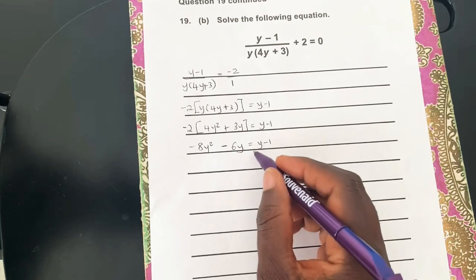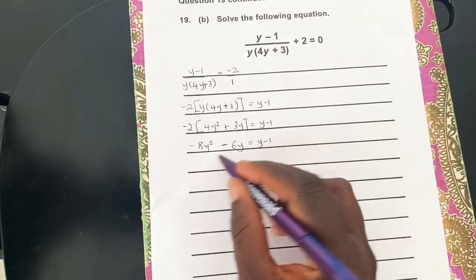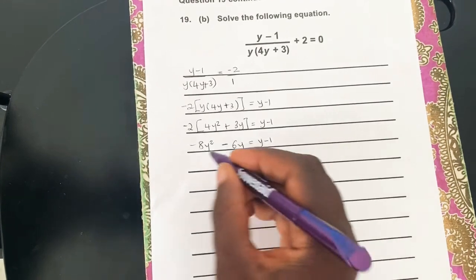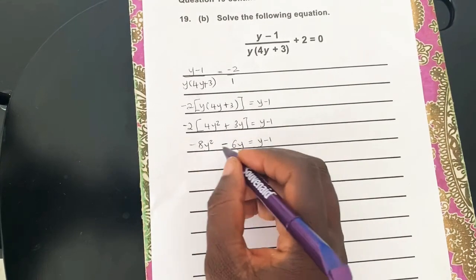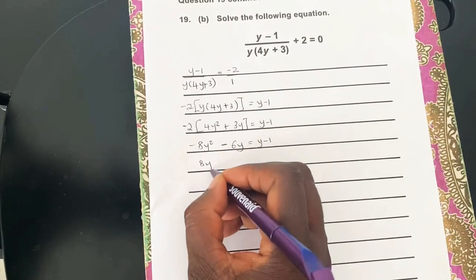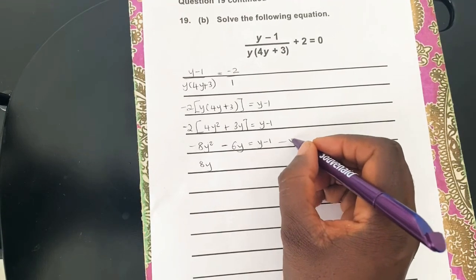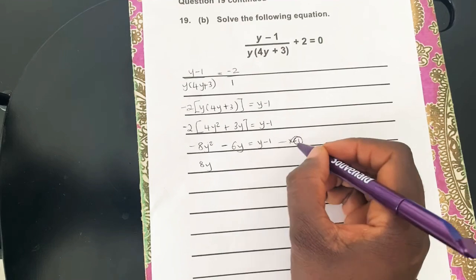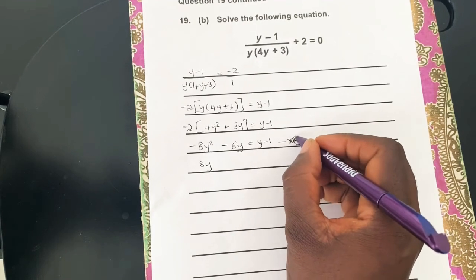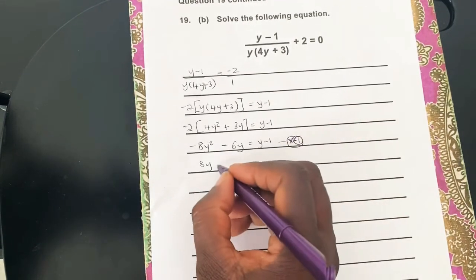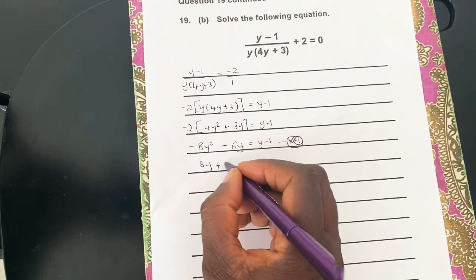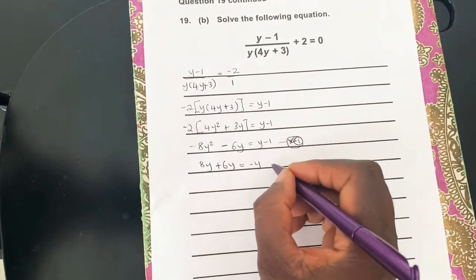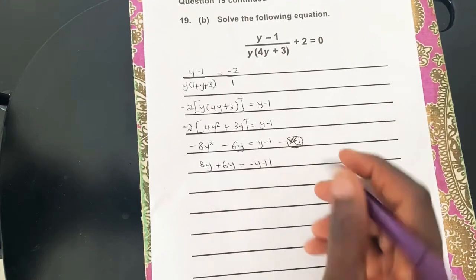So I'm going to multiply everything here by minus 1, which gets rid of these negative signs. Then I'll have 8y squared plus 6y is equal to minus y plus 1.